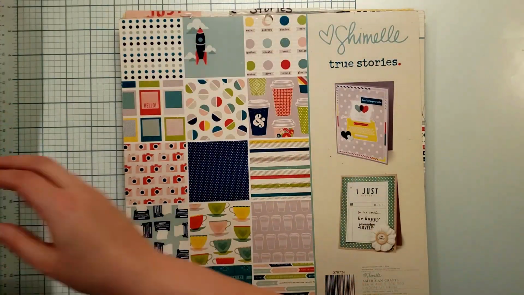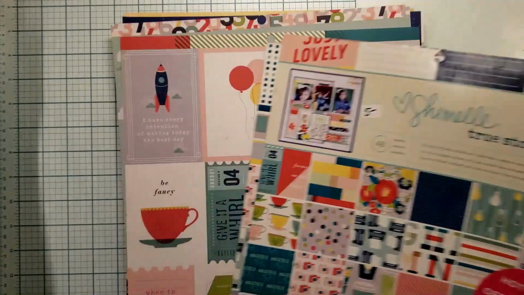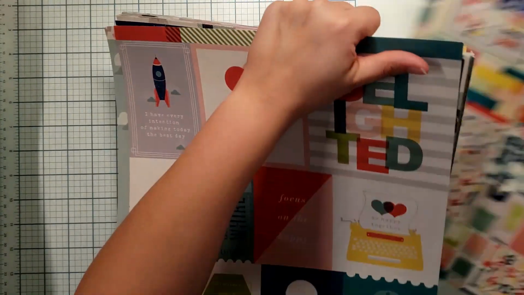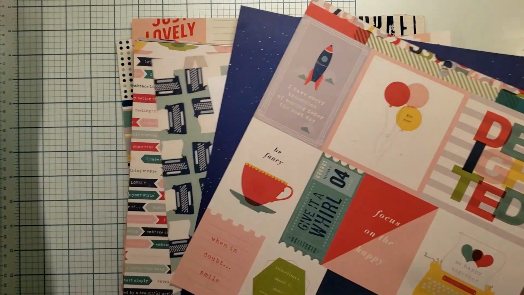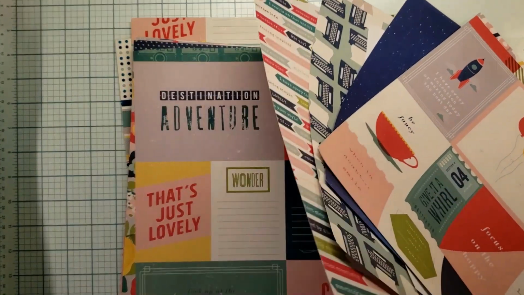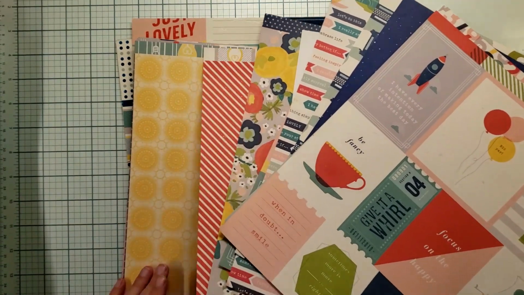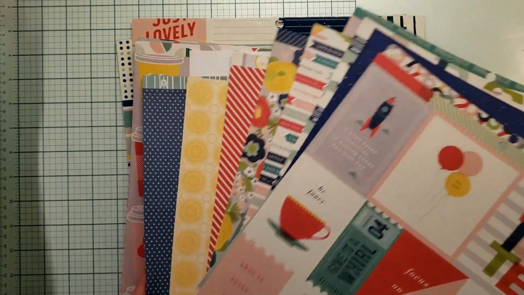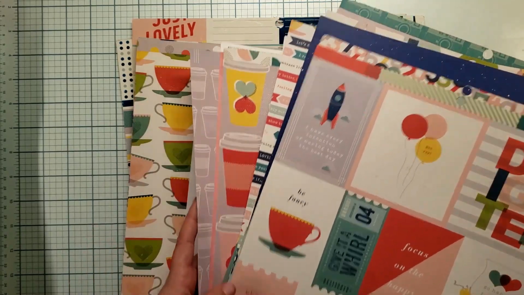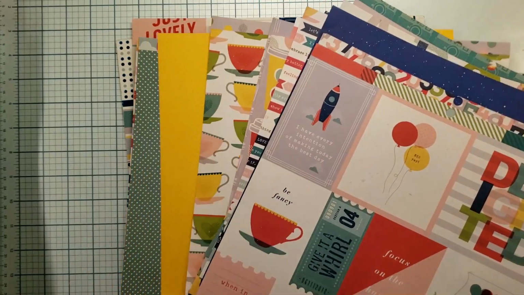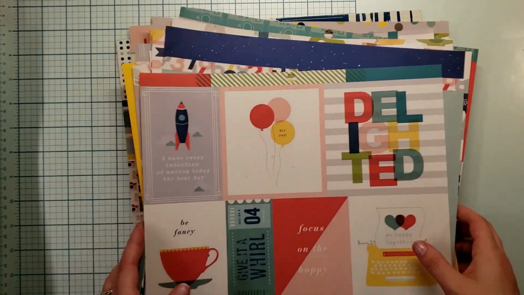I still have my page kits, and I've got the covers here for embellishments if I need them. And then my other page kits are still here. So there's one. There's two. And then 3. And 4. So I have a lot of extra page kits here. 5. But maybe I can use them further down the line.